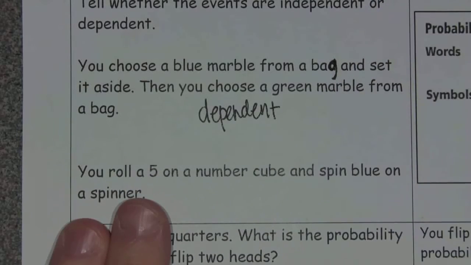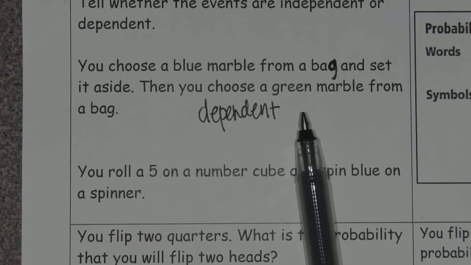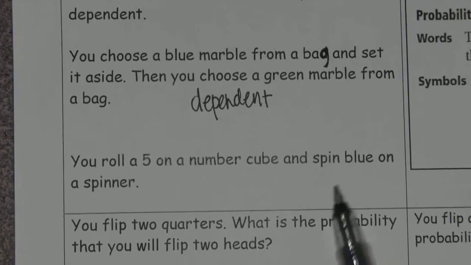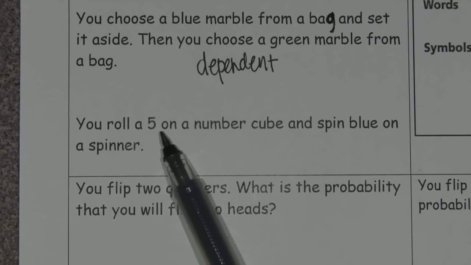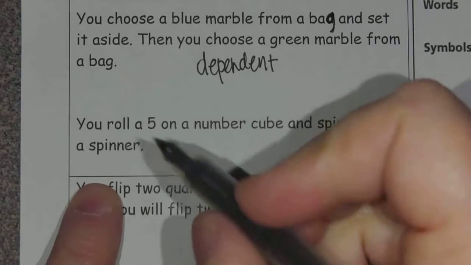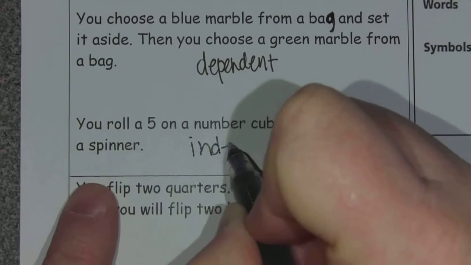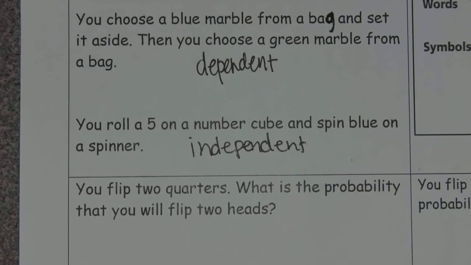Because you already chose the second one. Yeah, and we didn't replace it, right? We chose one, we didn't replace it, which means there was less to choose from the next time. So that affected the probability of the next one. Nice job, you guys. Okay, the second one here on this example says you roll a 5 on a number cube and spin blue on a spinner. Those are independent. They have nothing to do with each other, do they? Okay, questions on how to decide whether or not something's independent or dependent.